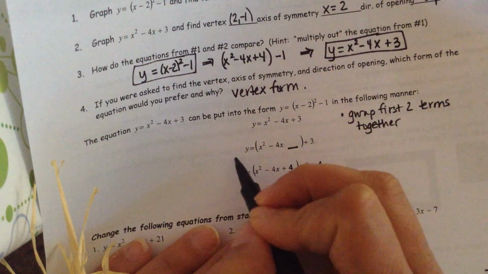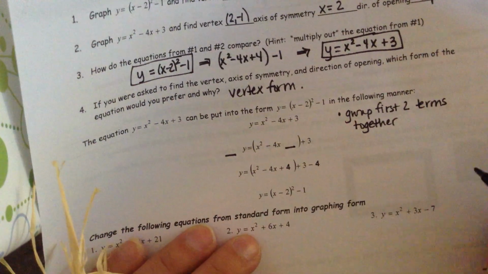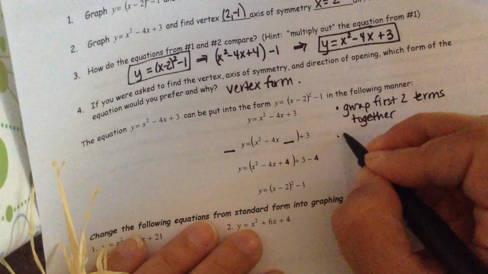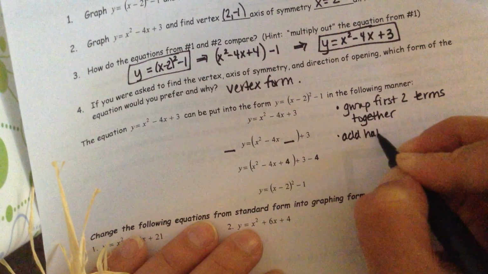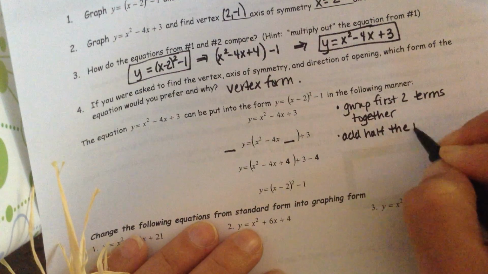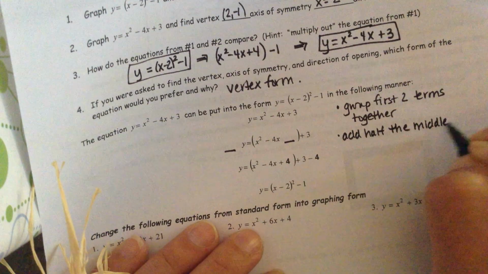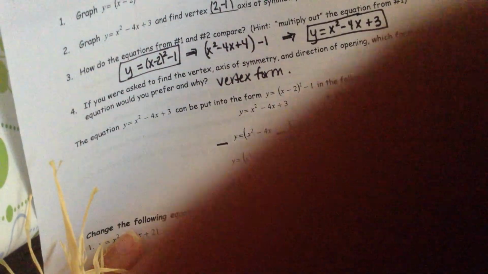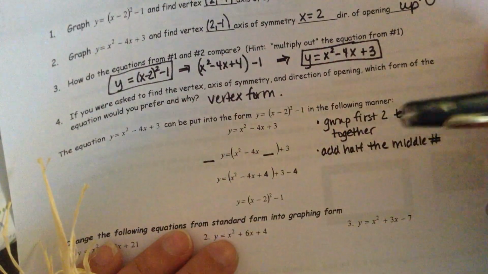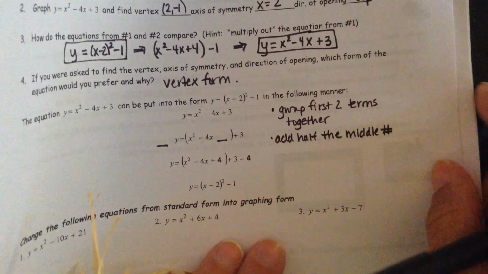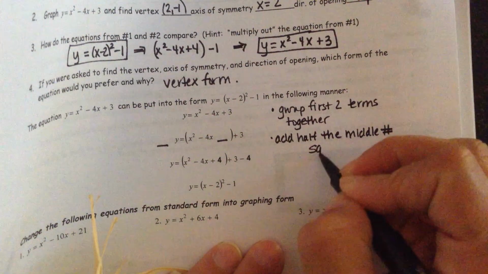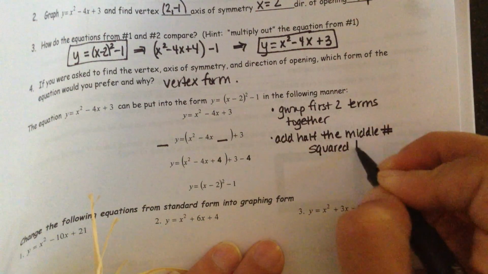And the space is actually going to be on both sides, because what we're going to do is add half the middle term squared. You remember that. Add half the middle number squared to both sides.